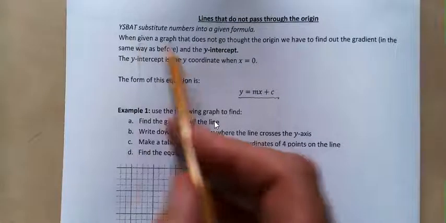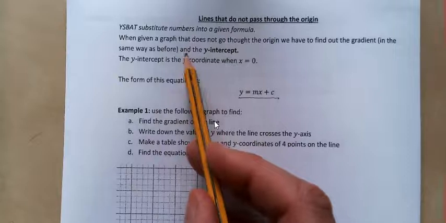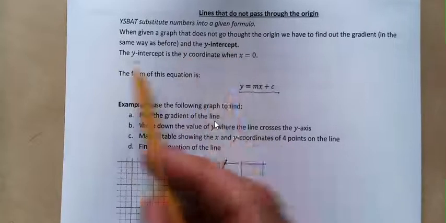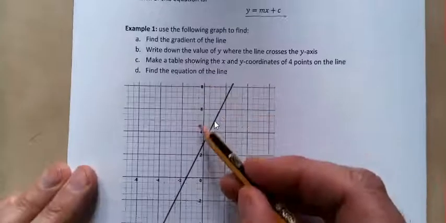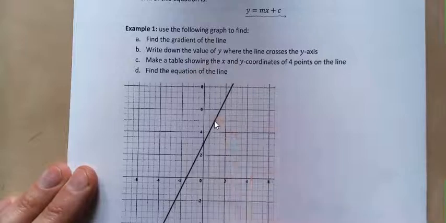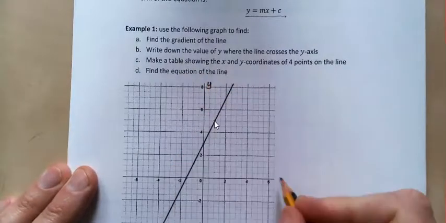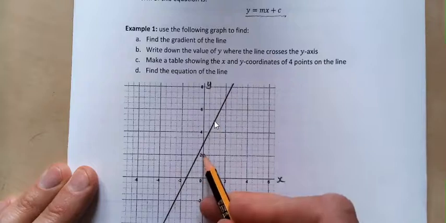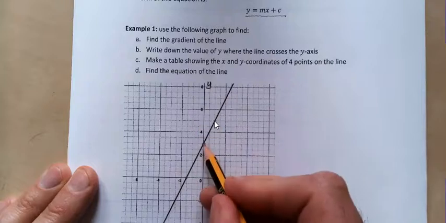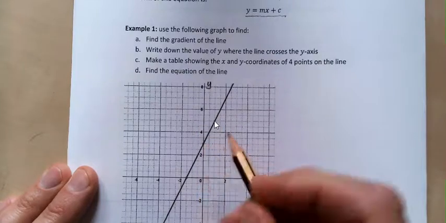So it says when given a graph that does not go through the origin, we have to work out the gradient in the same way as before, and the y-intercept. So the y-intercept is the y coordinate whenever x equals 0. It's a fancy way of saying it's where the graph crosses the y-axis, and this of course is always our y-axis. So in this particular case the y-intercept would be, that's a 2 and that's a 4, and it's halfway in between, so it's going to be a 3. So the y-intercept here would be 3.